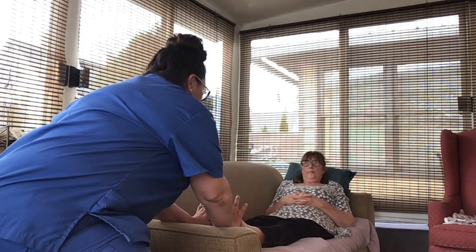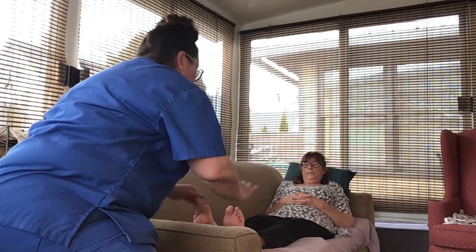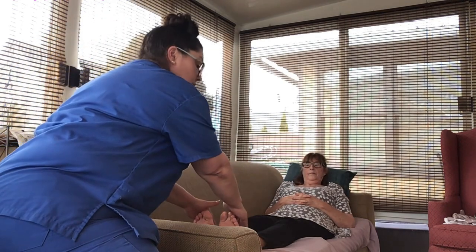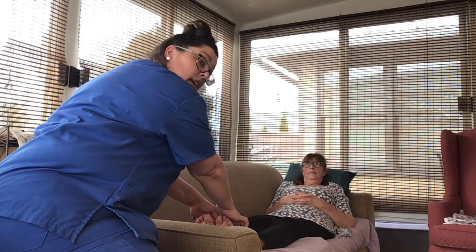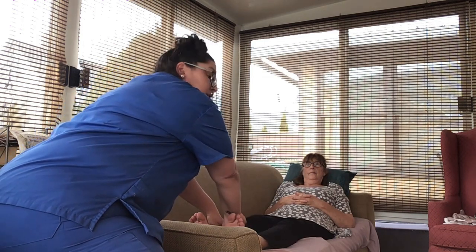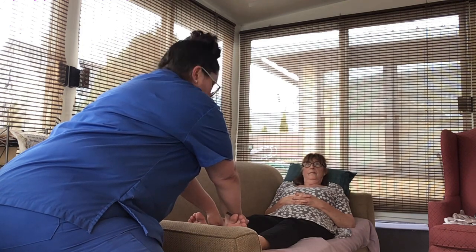Her strength is good. I'm going to check her dorsalis pedis pulses on top. And they are present. And I'm going to check her posterior tibial. And those pulses are present and strong.